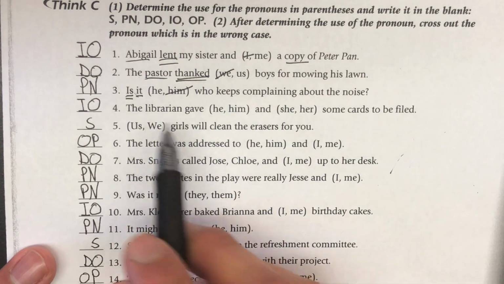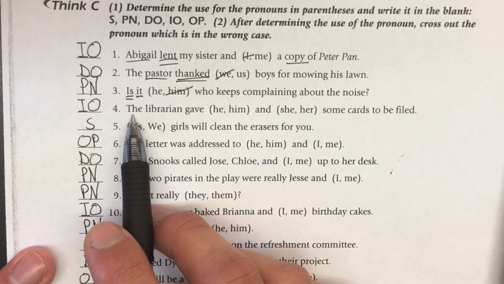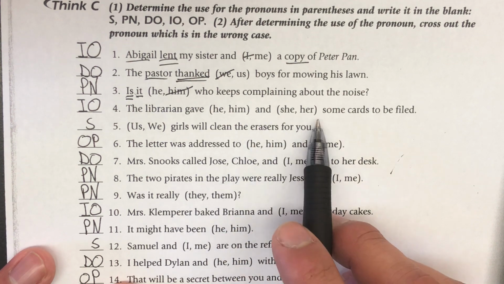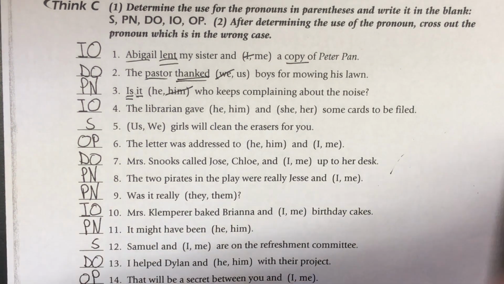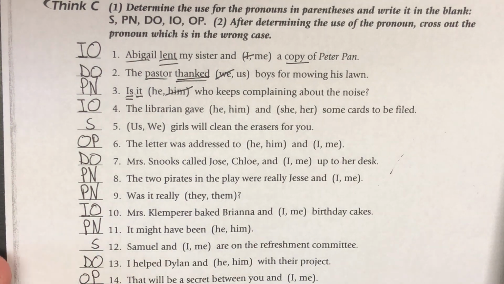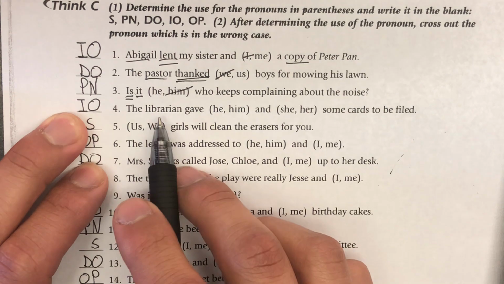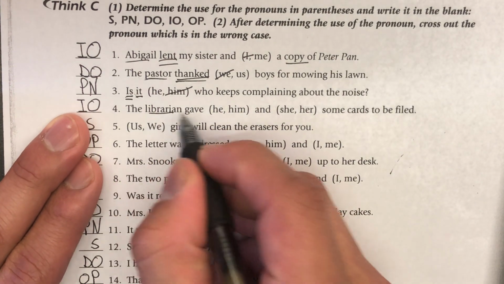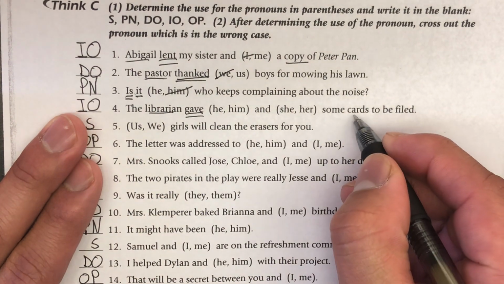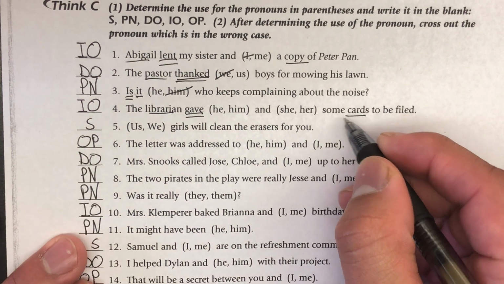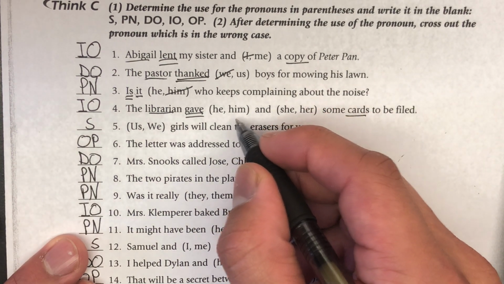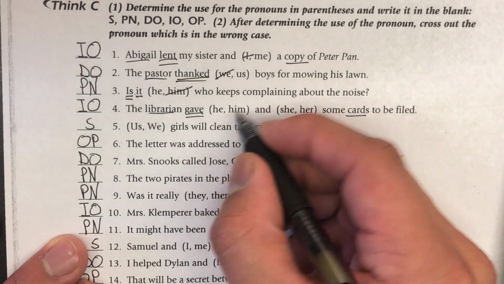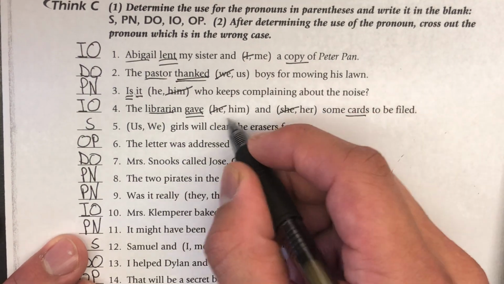All right, next one. The librarian gave blank and blank some cards to be filed, okay? So here we've got two different pronouns. Both of these pronouns are functioning as indirect objects. So librarian gave what? She gave cards. To who? So to him, okay, and her. So let's cross out the ones we're not using. Not to he and she, but to him and her.